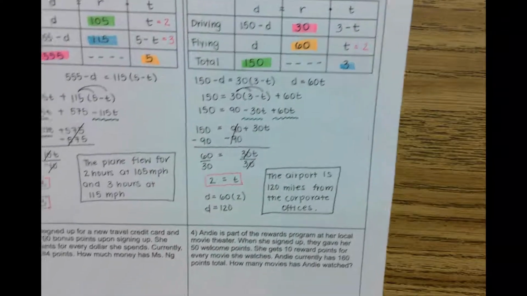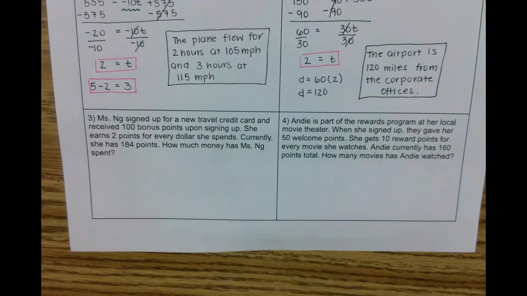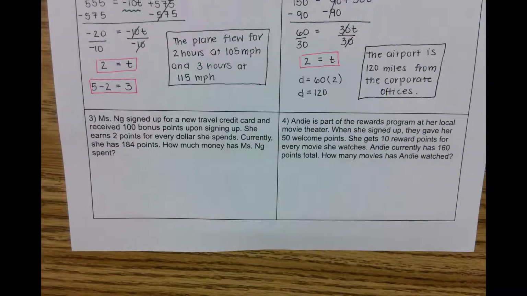Now we're going to try different types of problems. Okay, and the equation is slightly different. Okay, so here, number 3, it says, Miss Ng, that's me, signed up for a new travel credit card and received 100 bonus points upon signing up. Okay? She earns 2 points for every dollar she spends, and currently she has 184 points. Okay? How much money has Miss Ng spent?